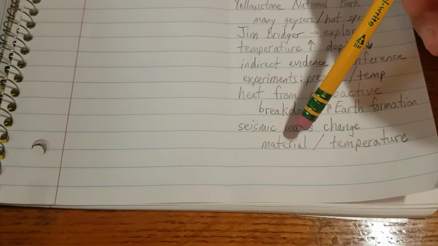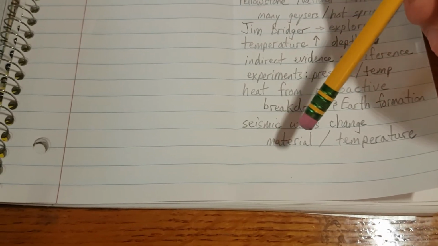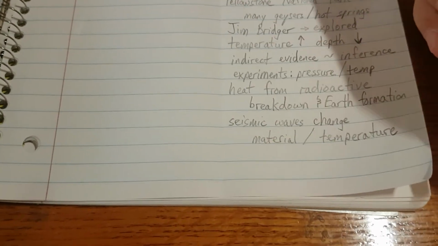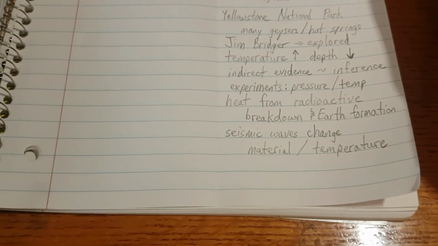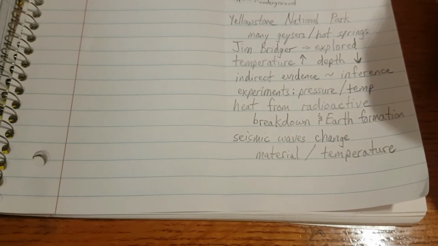So remember, we're doing experiments. If the seismic waves are moving really slow, that might tell you something about the material. Maybe it would be softer, kind of like the foam on a bed. But if it's moving really, really fast, maybe that would be a harder material, like a hard rock or a layer of clay and hard dirt.